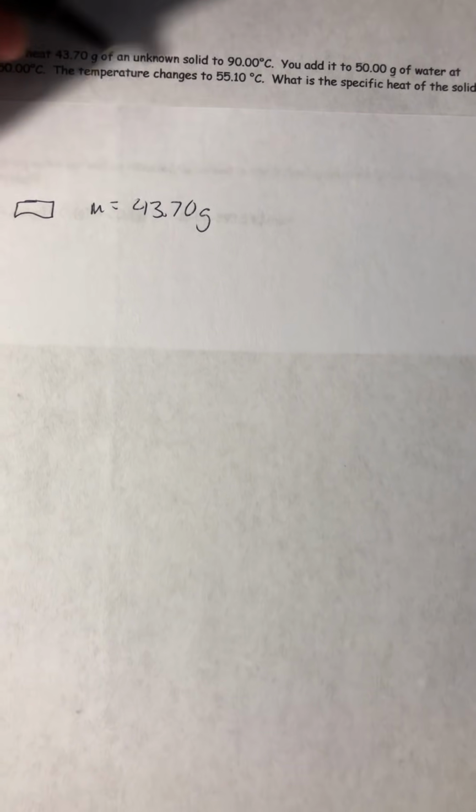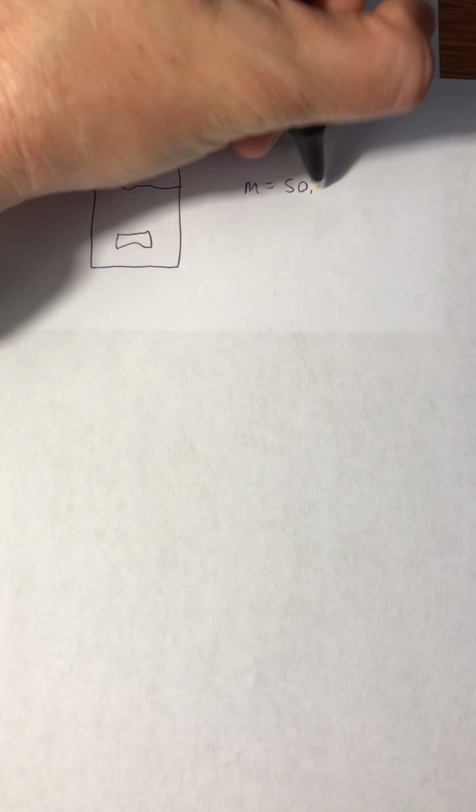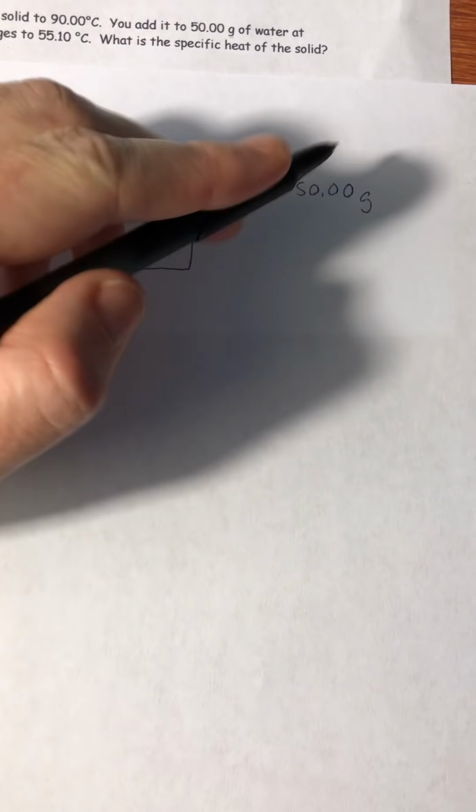Then you go ahead and take that solid and you put it in some water. So let's go ahead and pretend. So we've got the solid, and you put it in water. Over here, the mass of the water tells you it's 50.00 grams. Expect this to be given to you in volume and use the density of water to determine the mass of water. That's a high probability something like that will show up.